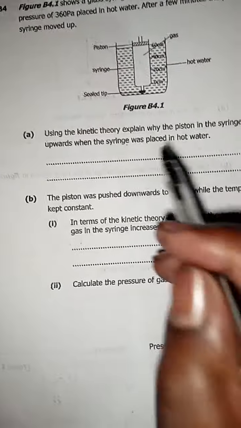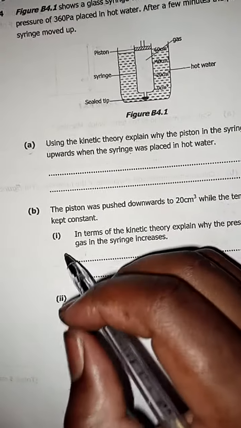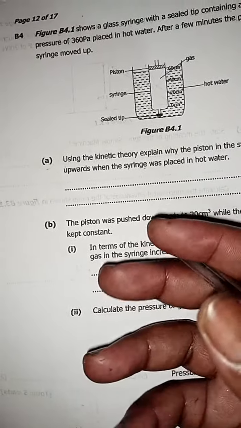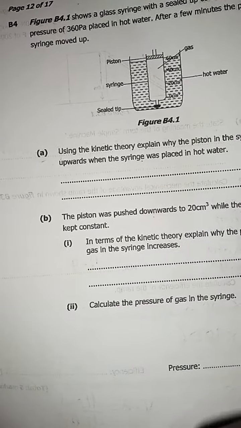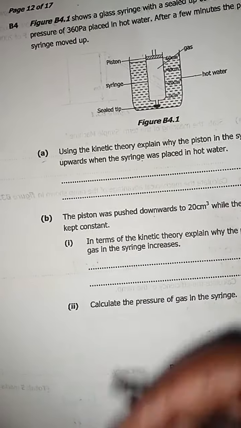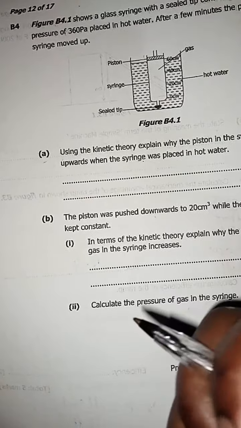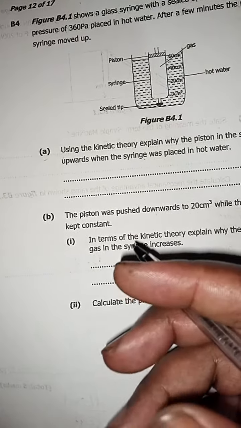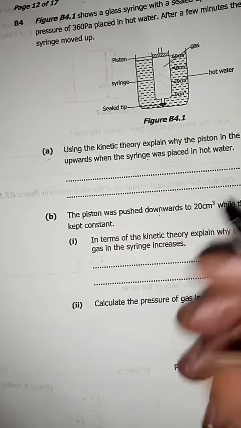So the air molecules gained kinetic energy and increased in their motion. Hence, the collision of air molecules with the walls inside the cylinder increased, which resulted in the increase in pressure inside, pushing the piston upward.